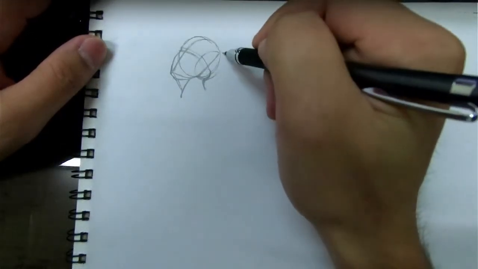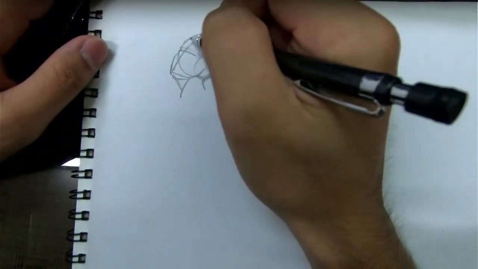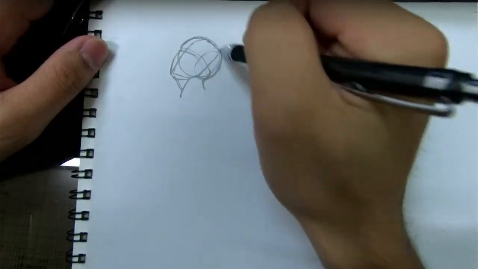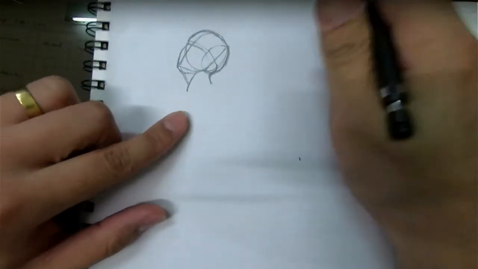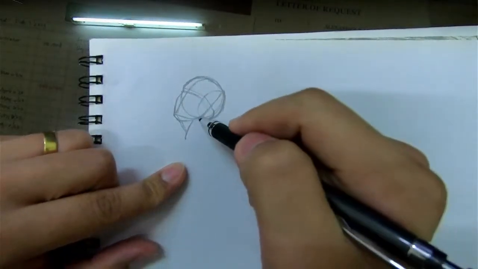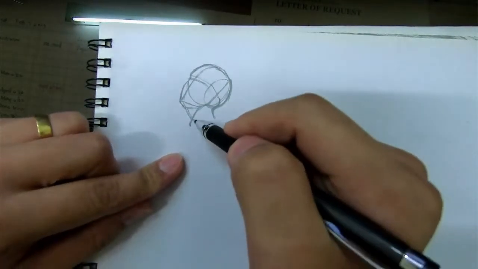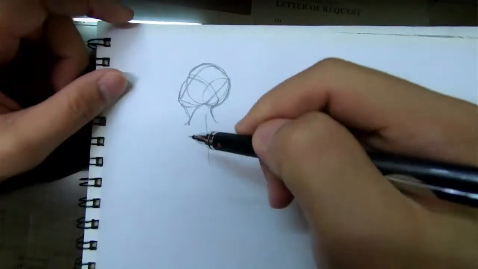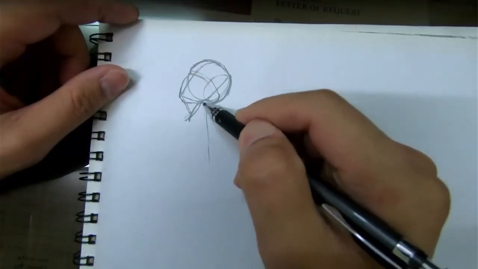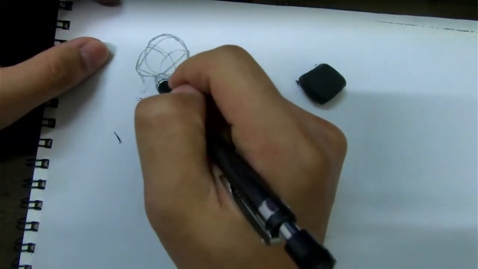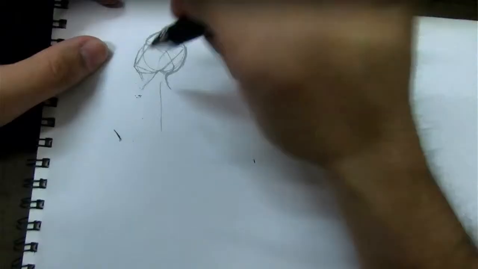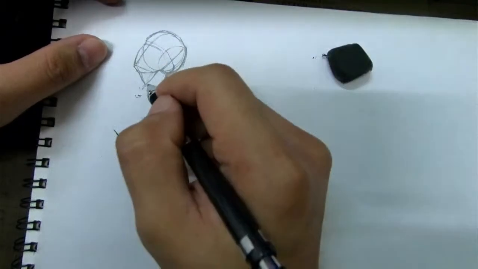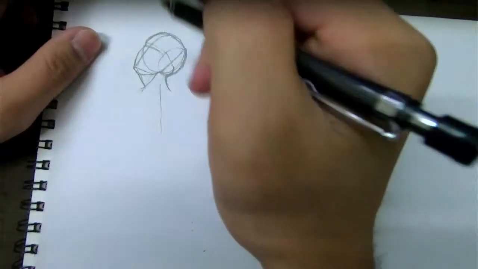I've been practicing this angle lately. Oops, because this is a female, I have to be careful with too much muscle. That's it.